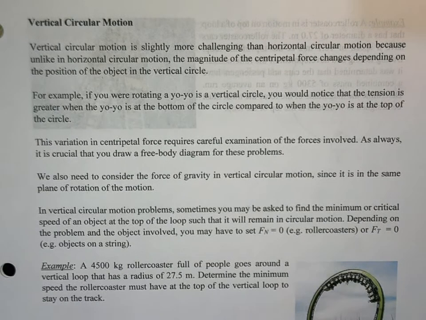So now that we have a little bit of a handle on horizontal circular motion, we want to change our attention to vertical circular motion. Now, vertical circular motion is a little bit more challenging. The reason for that is because with horizontal circular motion, what you're going to find for pretty much most cases is that the centripetal force is constant.